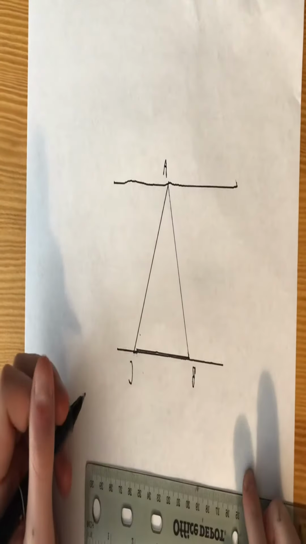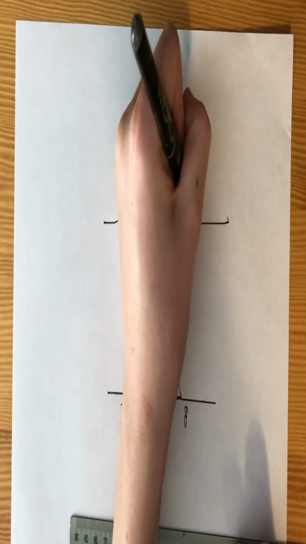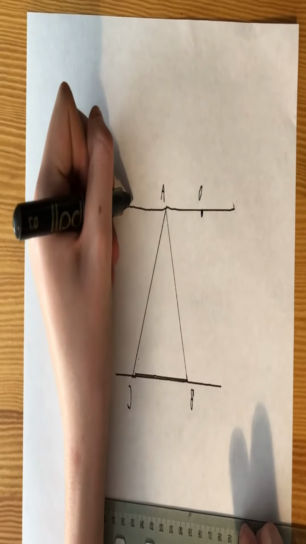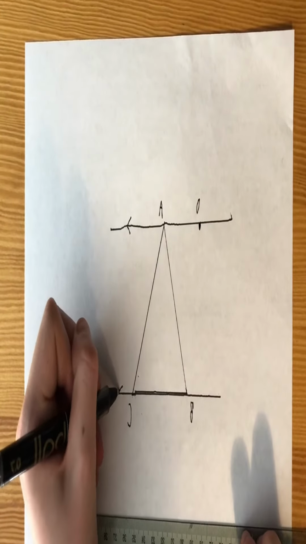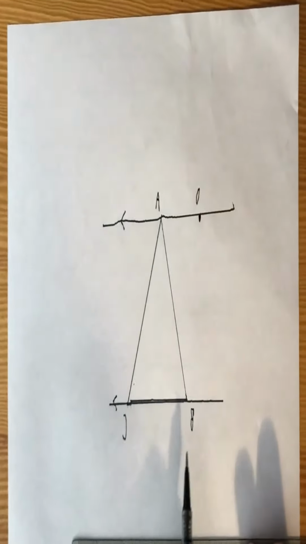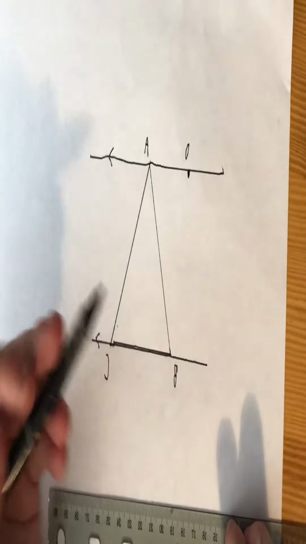Now, also note here that we have two transversals. Let's name another point up here. We'll name this point D. So AD is parallel to BC. We have transversal AB and transversal AC that is cutting our two parallel lines.